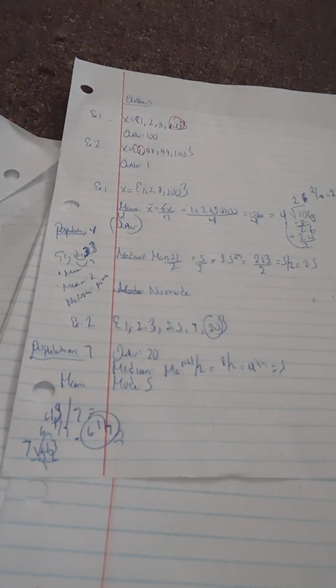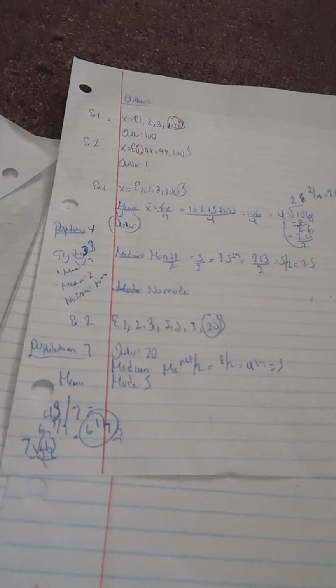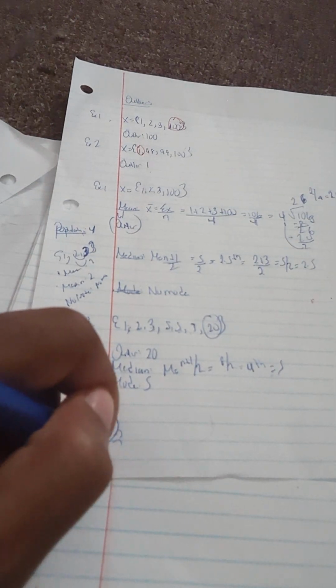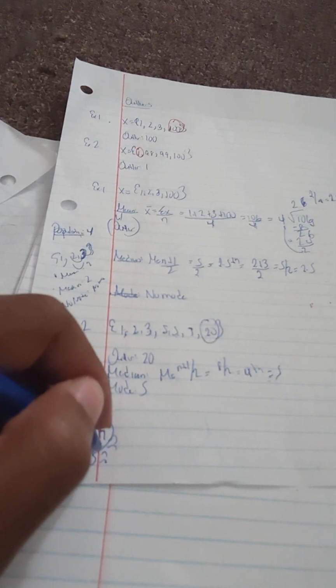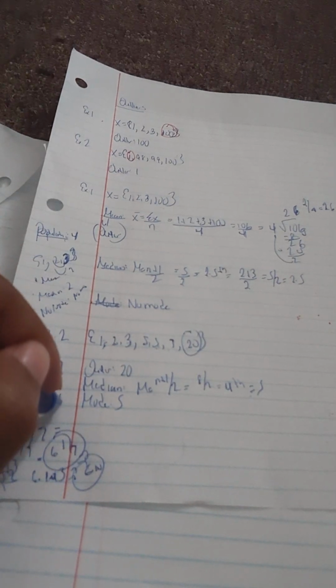This gives us 6 1/7, which is about 6.143. If you round it to the nearest hundredth, it's 6.14. So the mean is about 6.14.